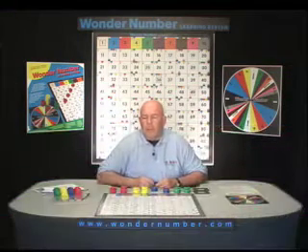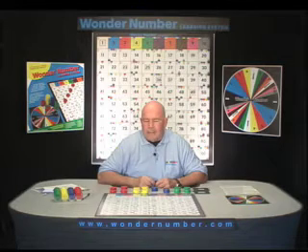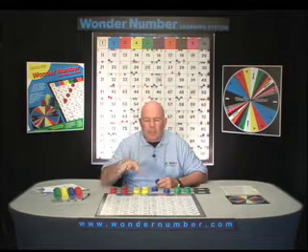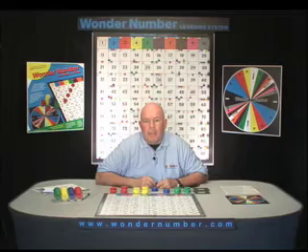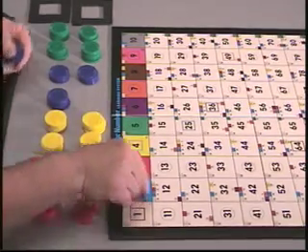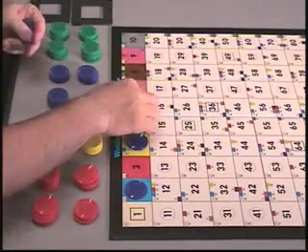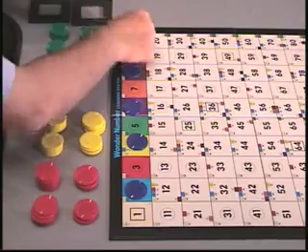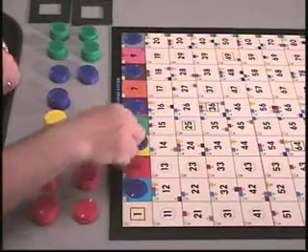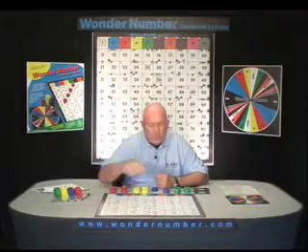On the Wonder Number Board, we're going to look at comparisons. And what's important on the Wonder Number Board is that you have lots of comparisons that show up on the board. The first example of comparison is odd and even. All the blue 2's on the board, if you cover a blue 2 with a chip, those are all the even numbers from 2 through 100. So right now we've covered 2 through 10. We have 2, 4, 6, 8, 10. And those are all the even numbers from 2 through 10.